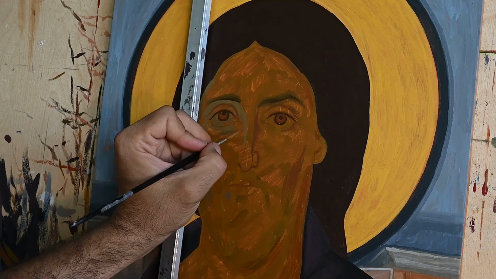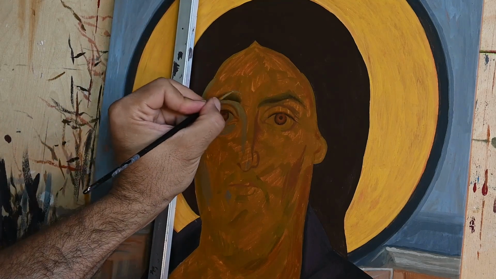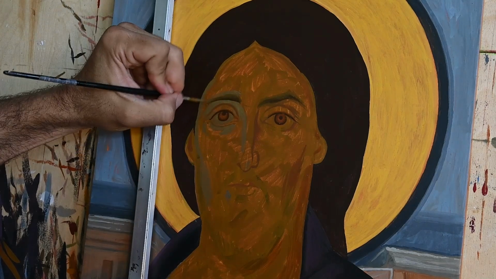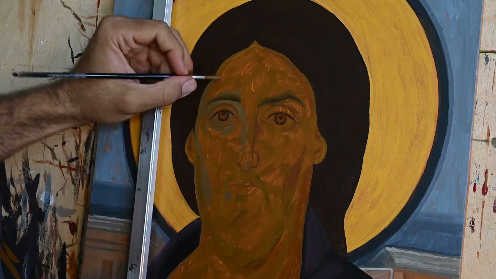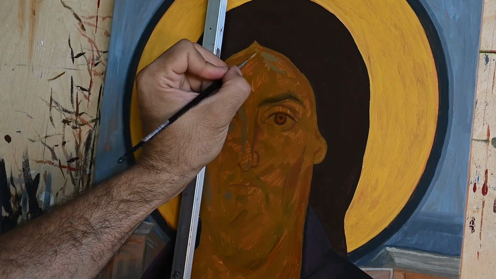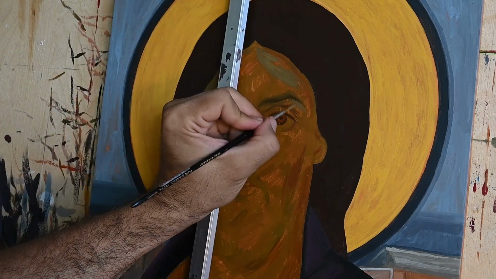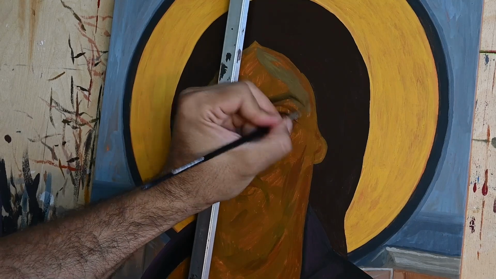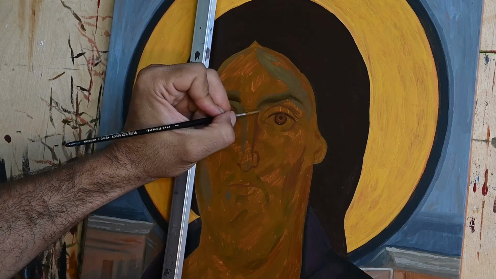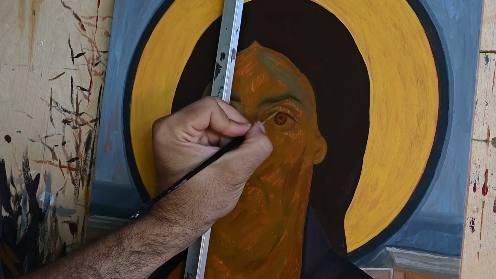some shadowed areas on the face of Christ that look, on my reference, more cool, more cold, let's say, in hue. So I have created this gray greenish color that is of approximately the same value as my proplasmos, maybe also a little bit darker or maybe a little bit lighter. It depends on the transparency of the proplasmos, but anyway, you get the visual idea here from the video.